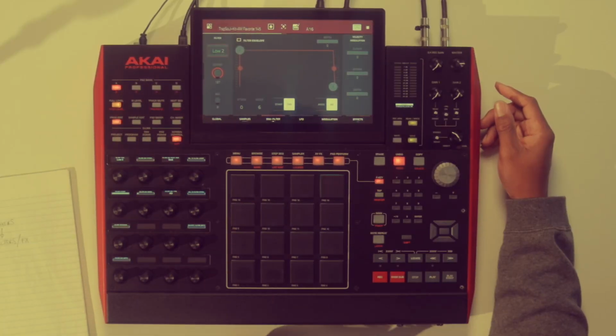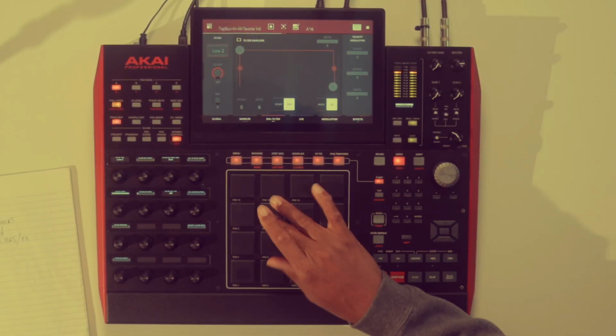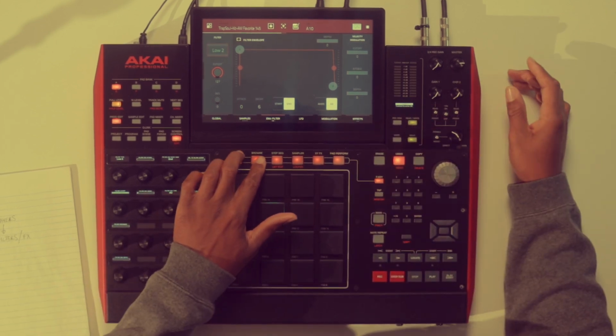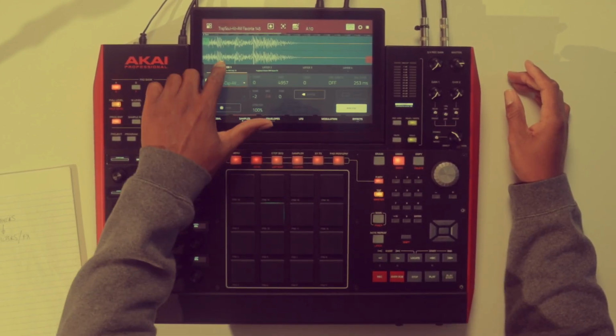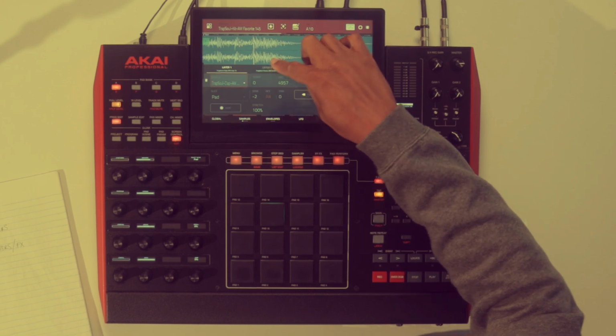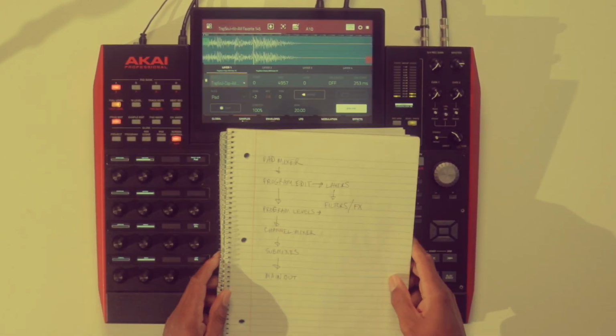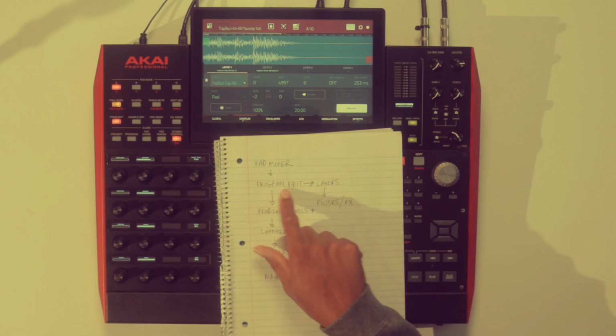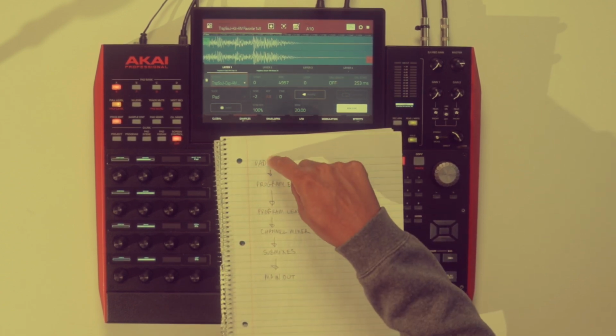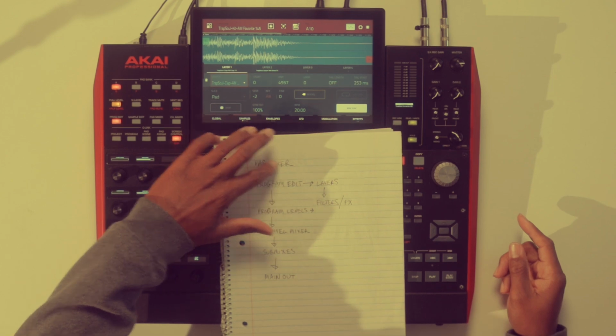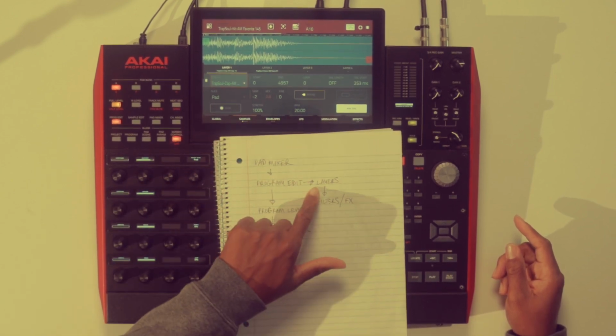All right, so we look here. Step 2 is the program edit. Let's go inside of program edit. Go inside of your program edit, and let's look right here. And let's go to the samples. You can see I've got layers. So I've got layer 1 and layer 2. And this is where you're looking at your layers. So this is how it's routing. It's routing from the pad mixer to the program edit to the layers.